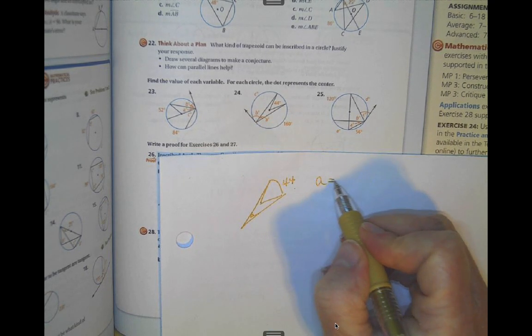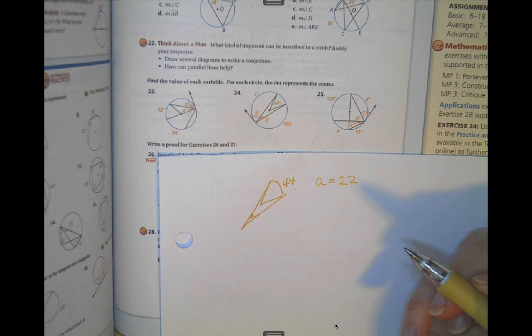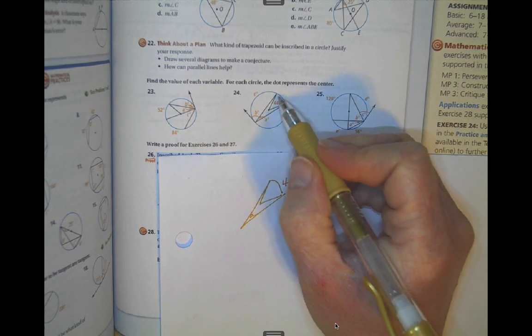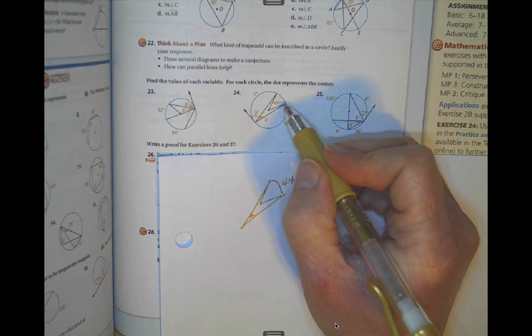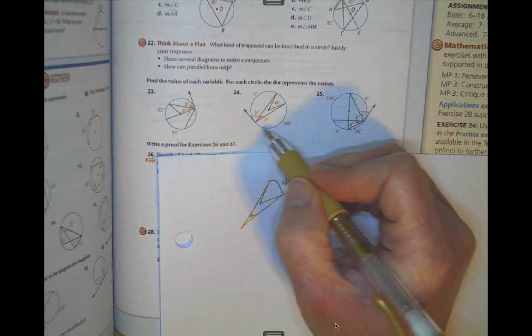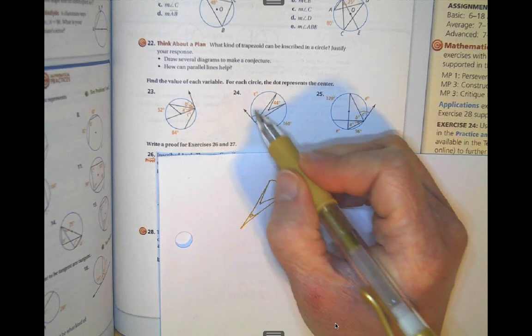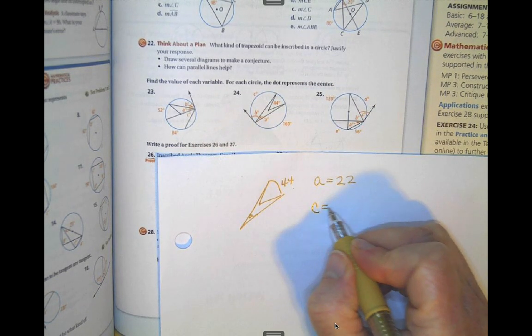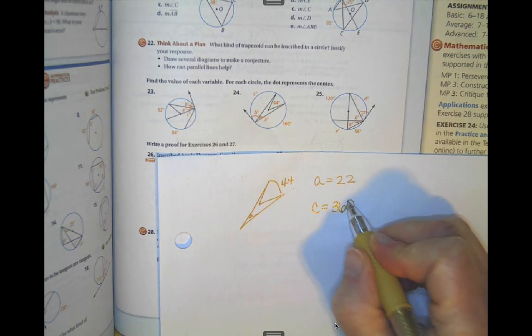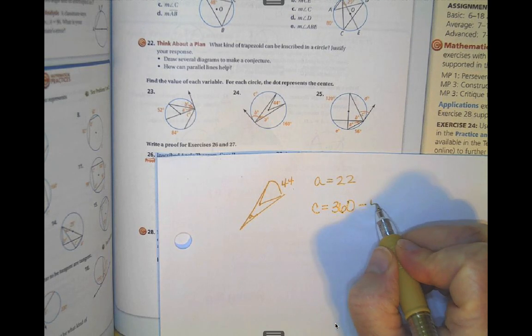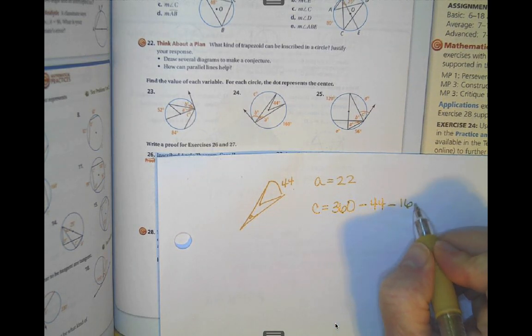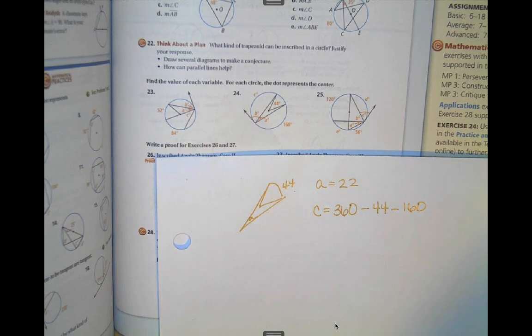So A is 22. So this arc right here is 44. This arc here is 160. So whatever's left over is C. Around a whole circle, it's 360, so 360 minus the 44 minus the 160 would be C.